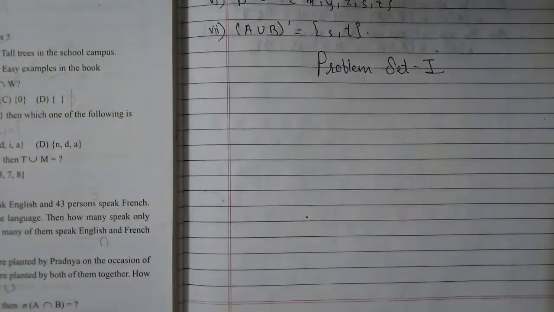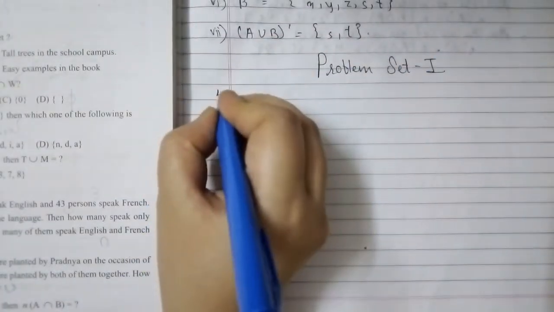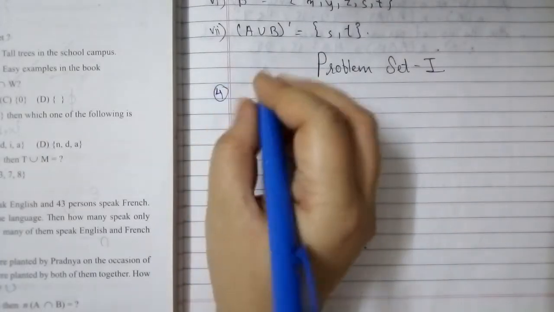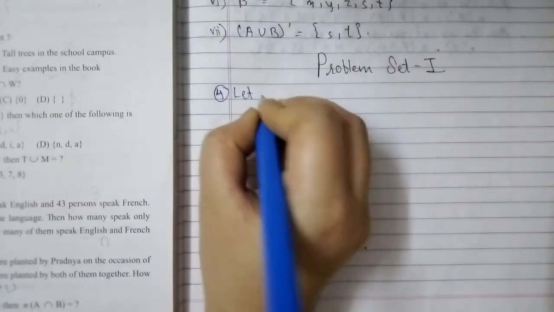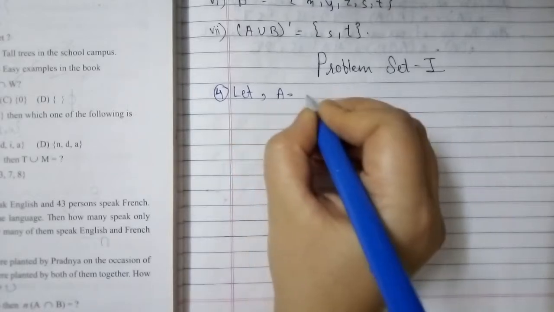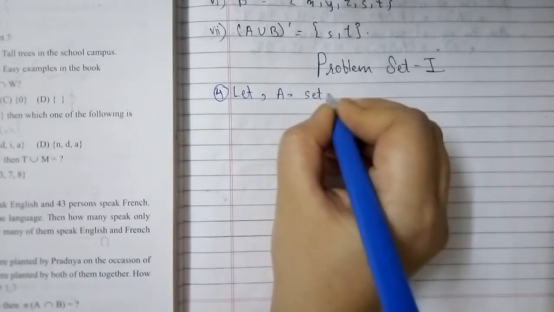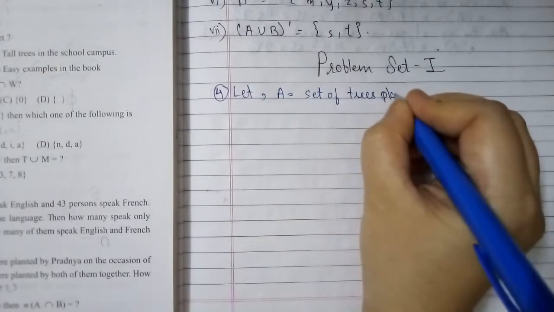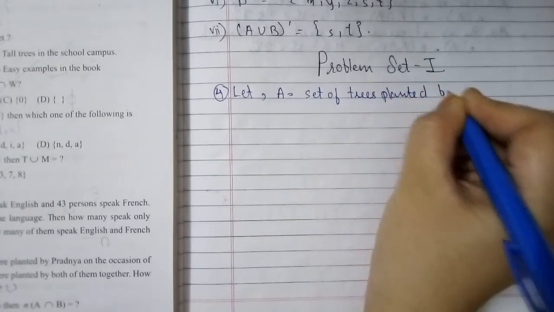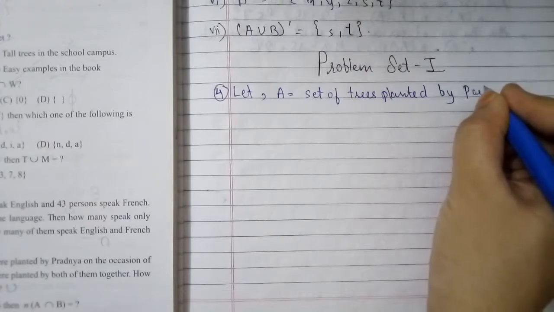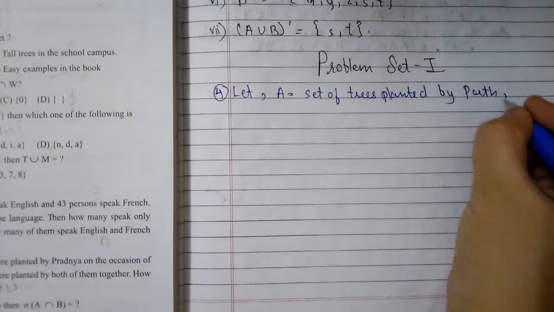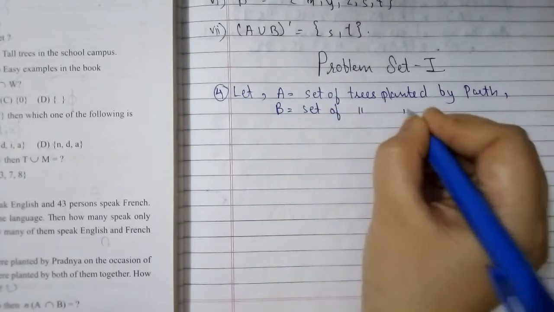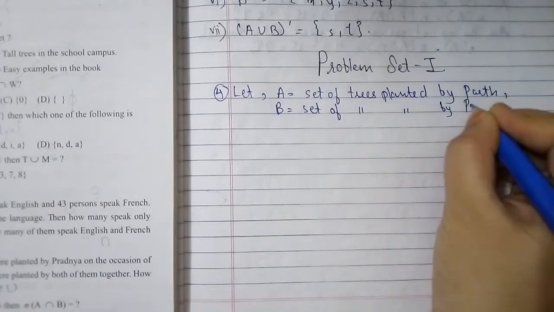Question number 4. First we will write all the data. First of all, we will assume that A is the set of trees planted by Parth, and B will be the set of trees planted by Pradnya.